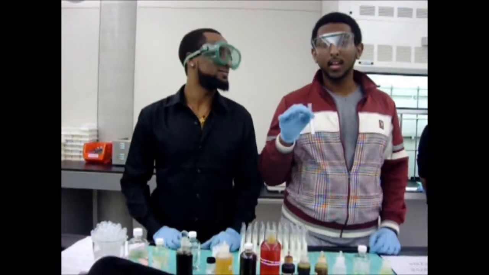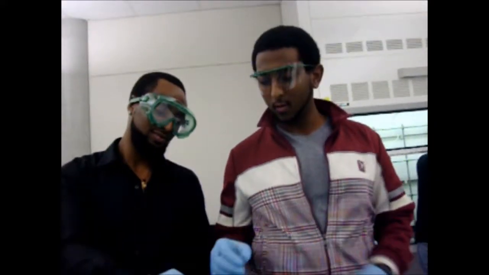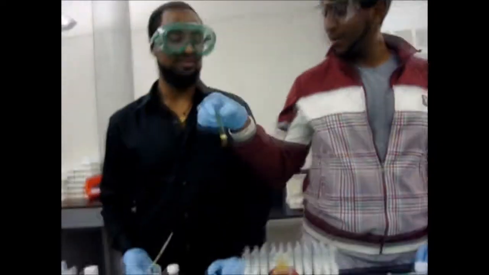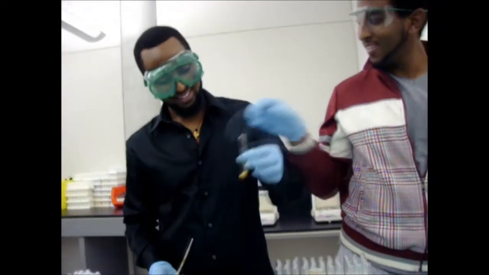So now we have our lidocaine, and we're about to dilute our bromine saturated with water. Like stir. See that, partner?